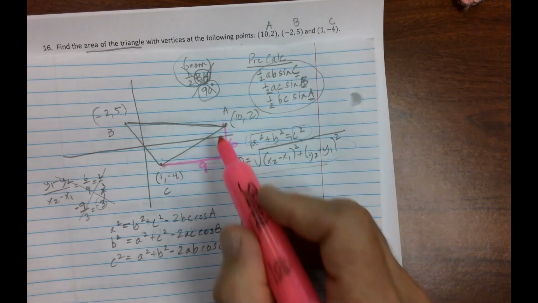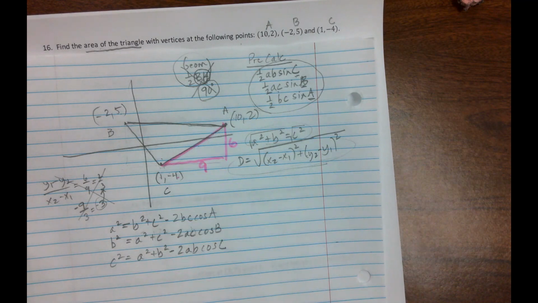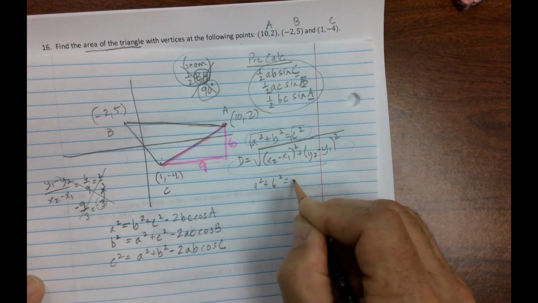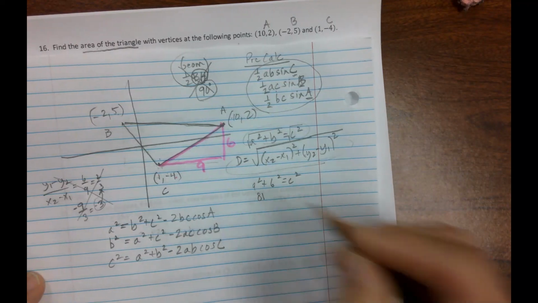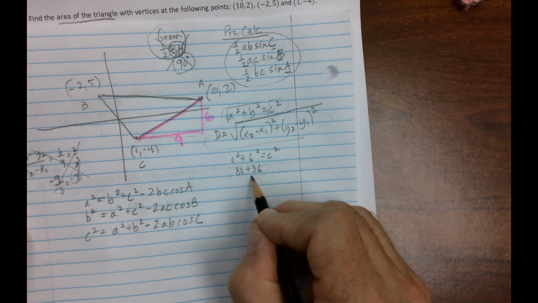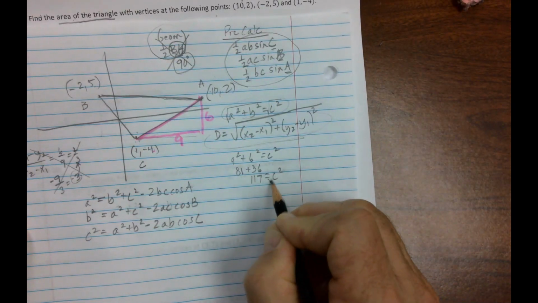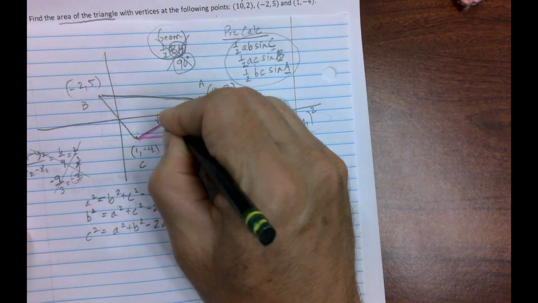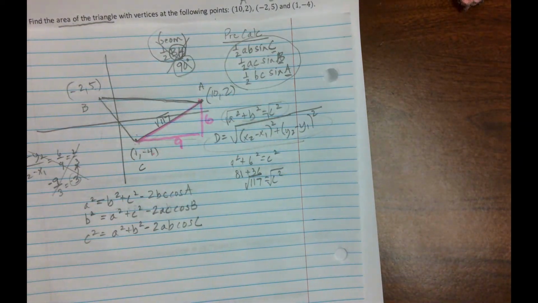So to figure out this length right here, I'm going to use some a squared plus b squared equals c squared sauce. 81 plus 36, and so that is 117 equals c squared, so I know that's the square root of 117. I wish it was a little more user-friendly, but oh well.